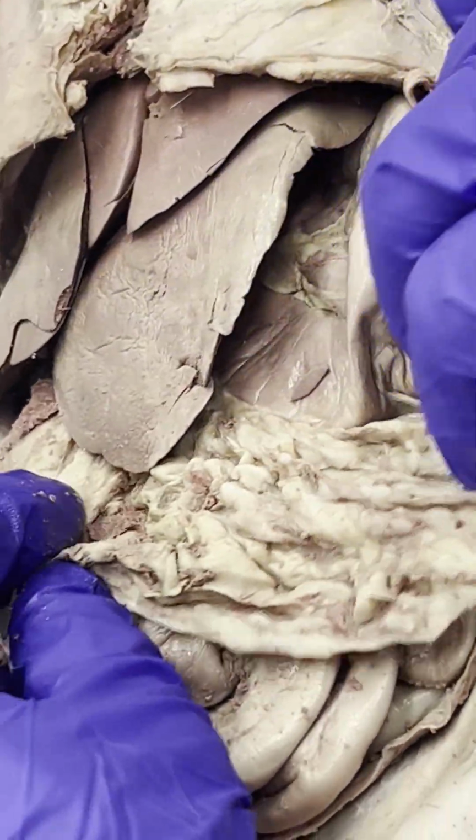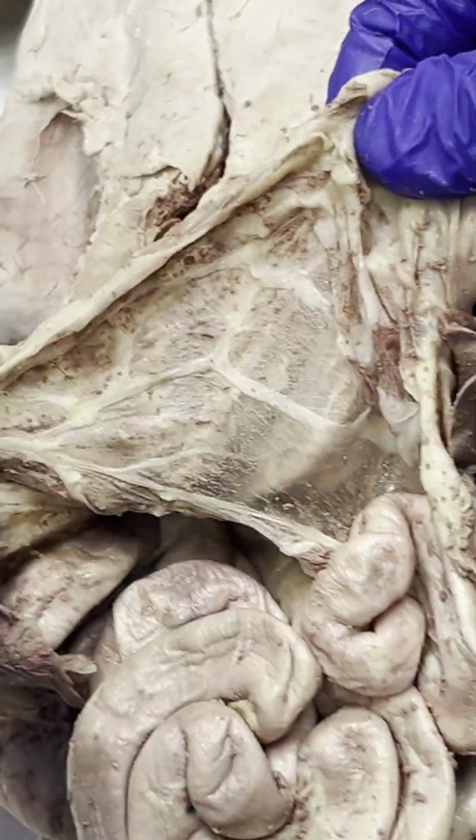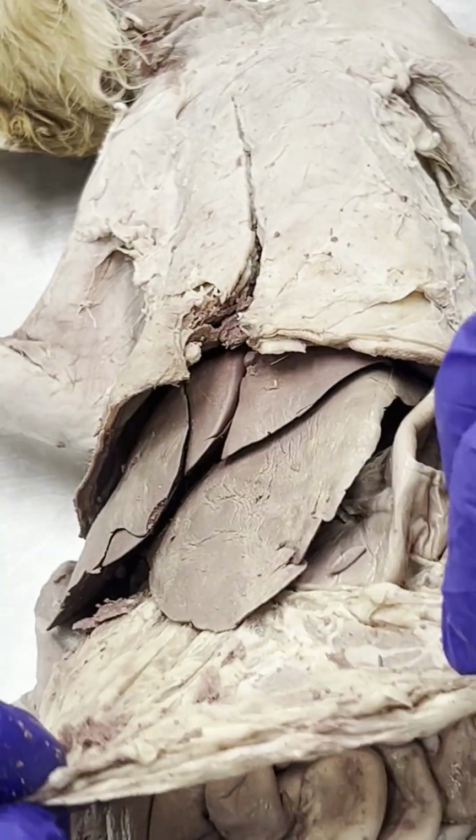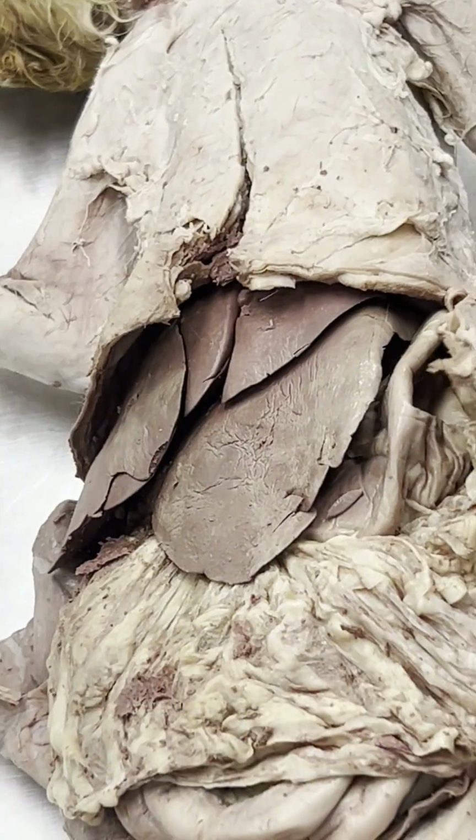And just to show it one more time, because I think it's really cool, here is the greater omentum. We have one too, guys. Okay, see you in the next video.